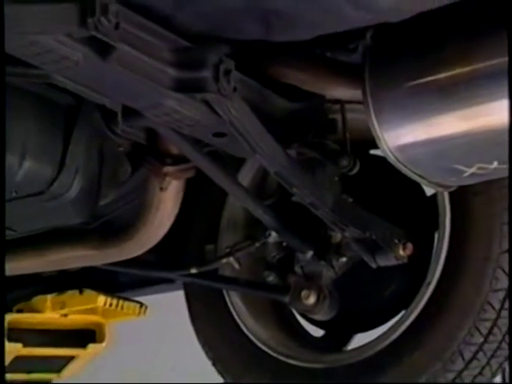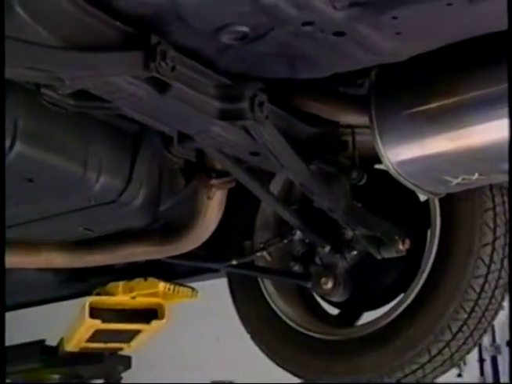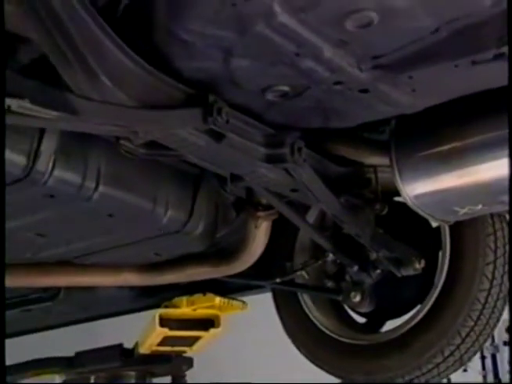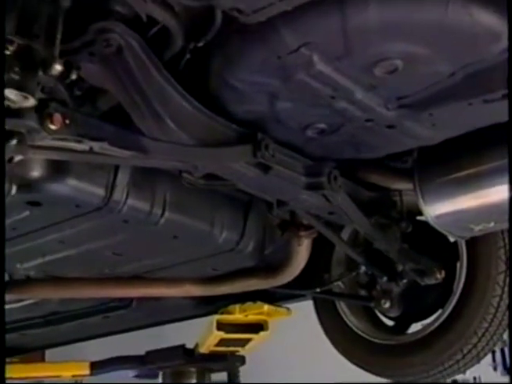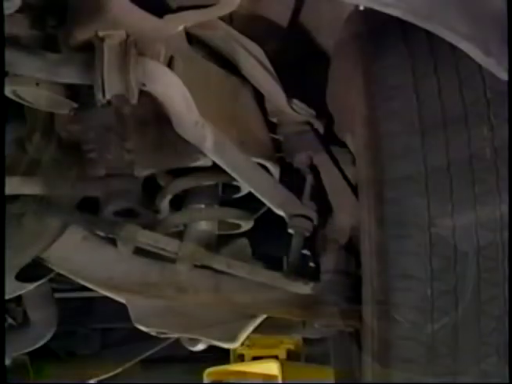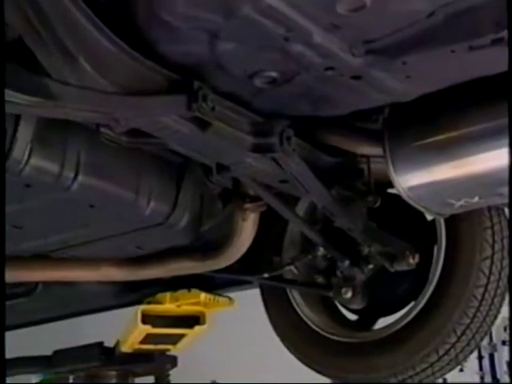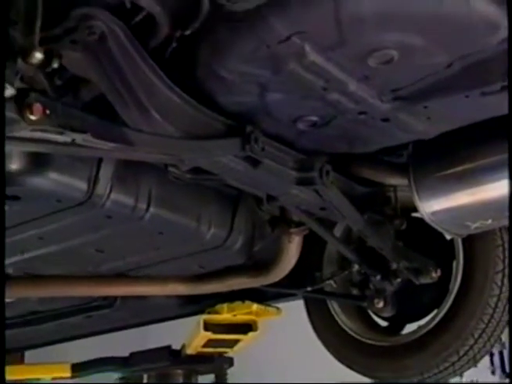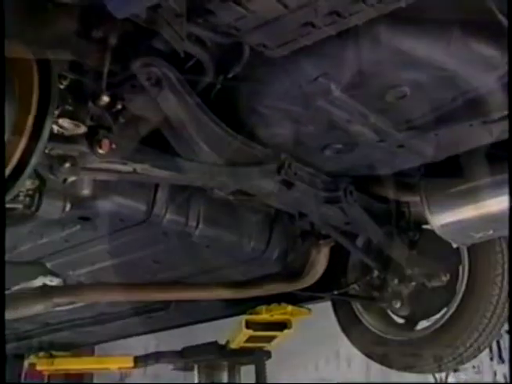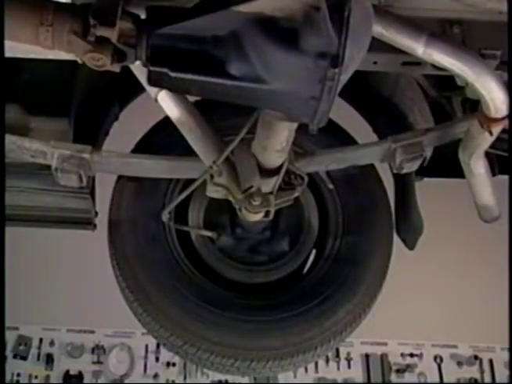Procedures for diagnosing rear suspension complaints vary depending on whether the vehicle is front or rear-wheel drive. The rear suspension types are usually coil springs and shocks for rear-wheel drive vehicles, and modified McPherson struts or multi-link systems for front-wheel drive vehicles. Leaf springs may also be used on rear-wheel drive vehicles.